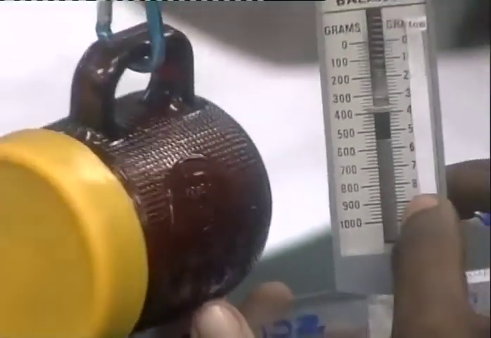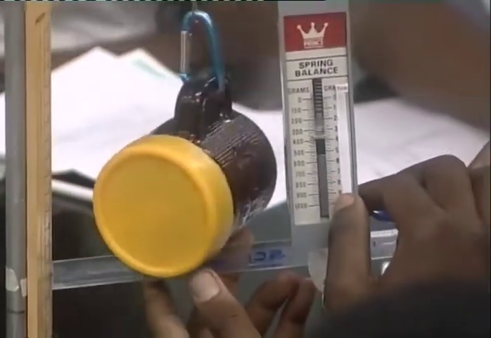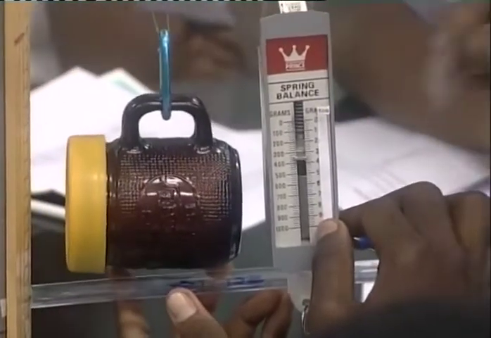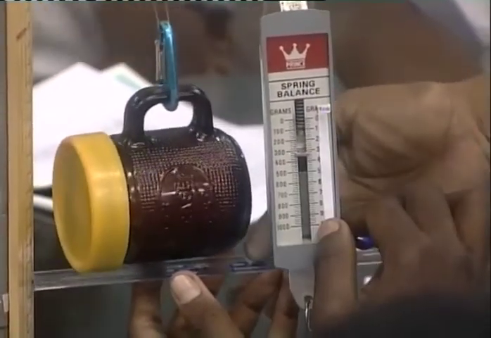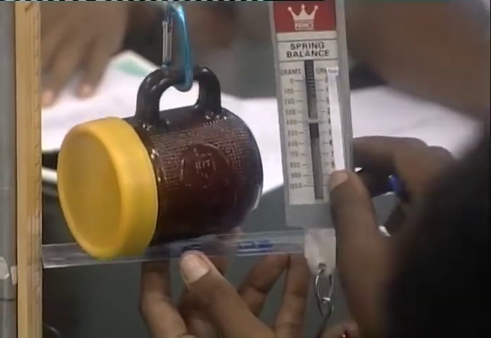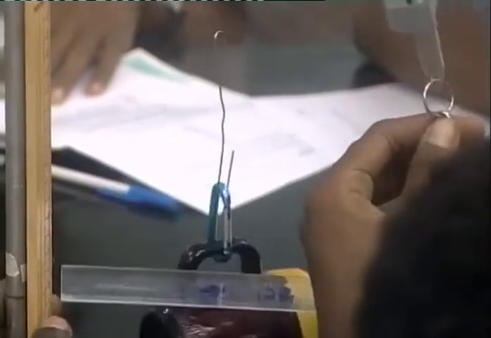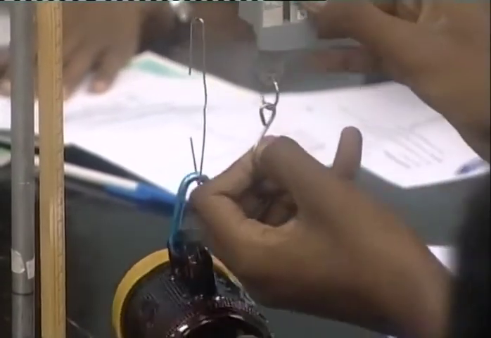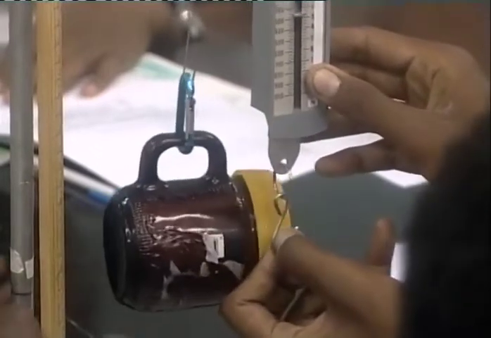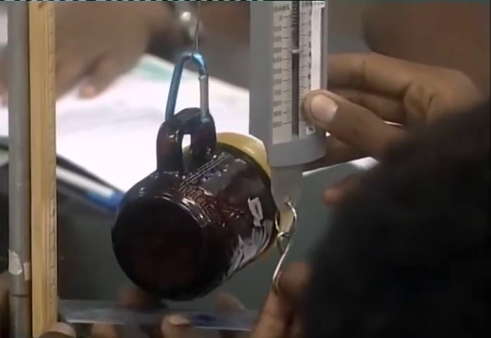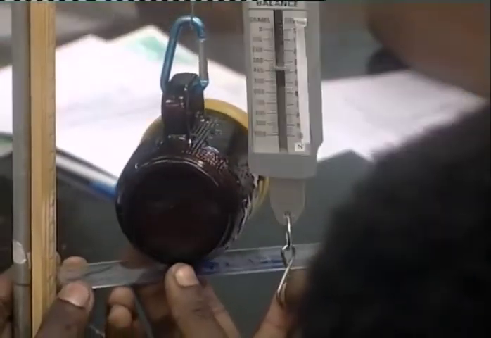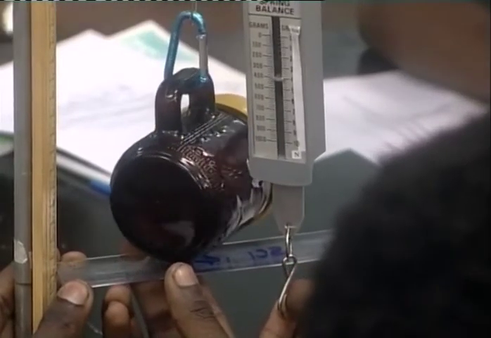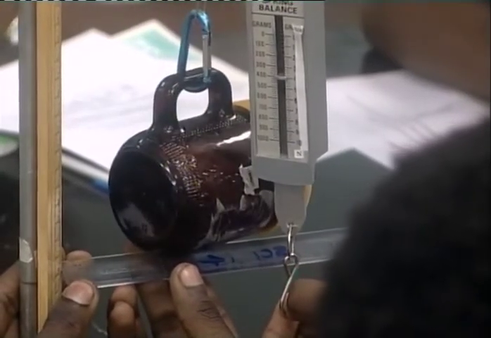Your ruler goes that way. Somebody hold it. That one mustn't be going up. It must rest on the edge. Try it again. Okay, 400. Let's see.